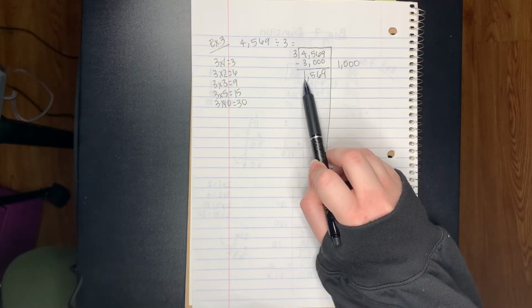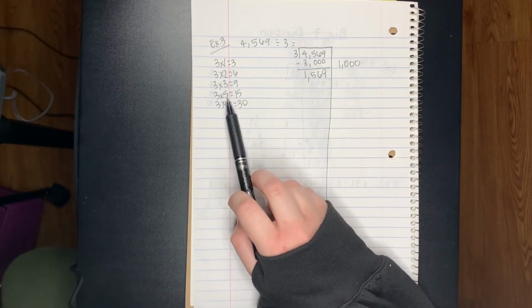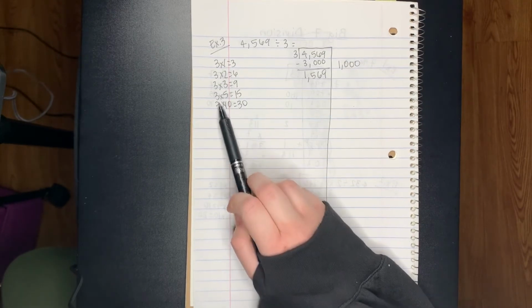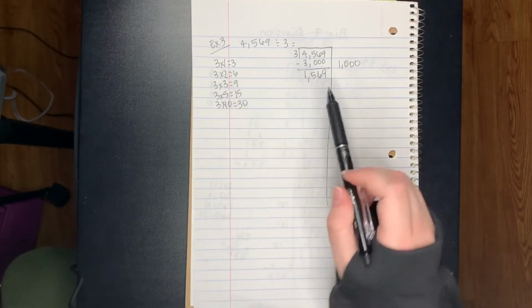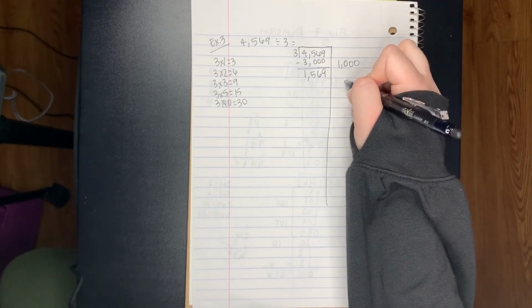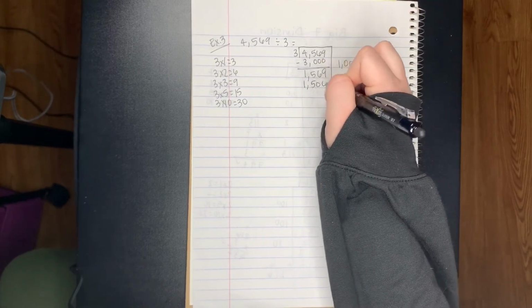We can multiply by 100 and subtract, or, because 3 times 5 gives us 15, if we multiply 3 times 500, we could get 1,500. So we're going to multiply times 500 to give us 1,500.